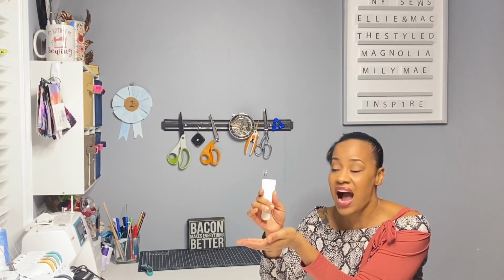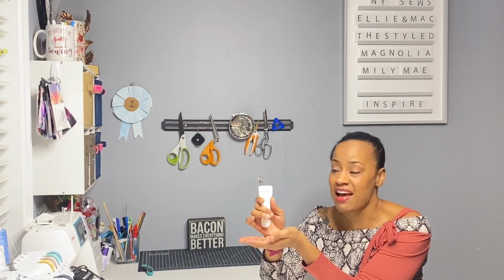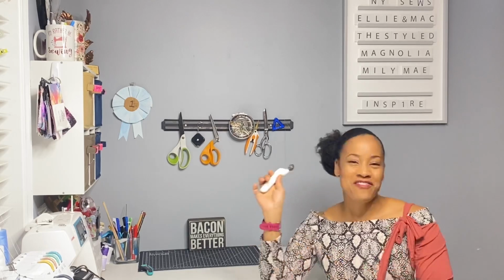This little guy, 5 out of 5. Because even as a beginner at tracing my seam allowance, I had a good time with this tool and I have no complaints. 5 out of 5.